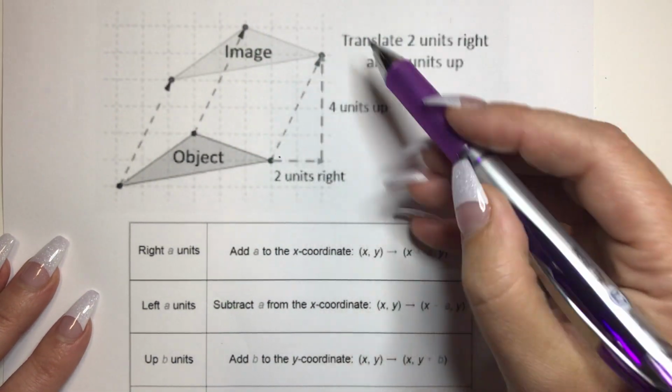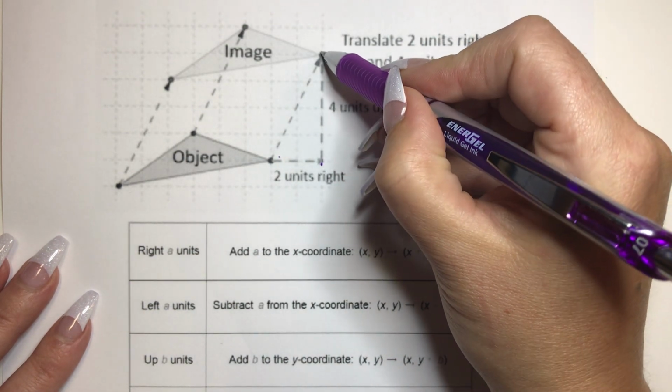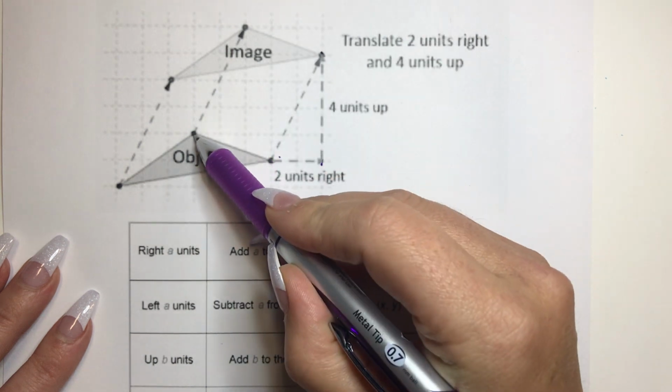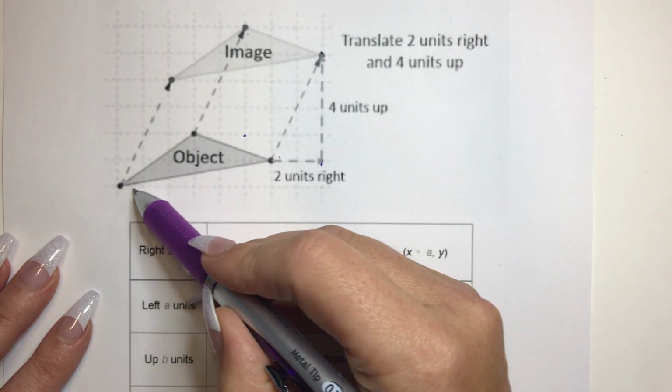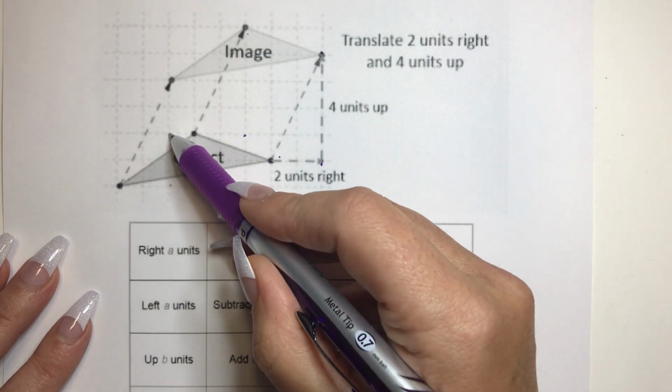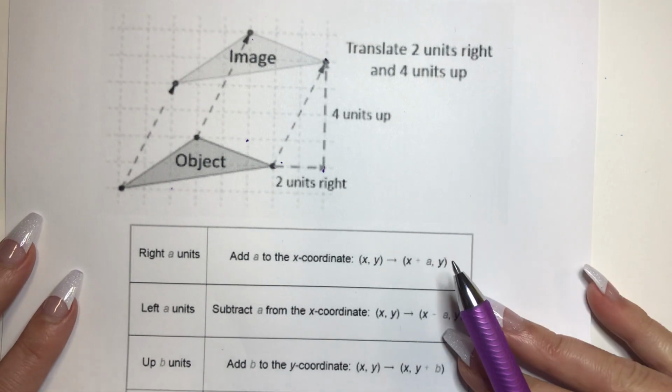For this one and this one, we're going over 2 units to the right and 4 units up. Okay? Here, we're going over 2 to the right and 4 up. And here, 2 to the right and 1, 2, 3, 4 up. Okay, so you're doing the same thing every single time.